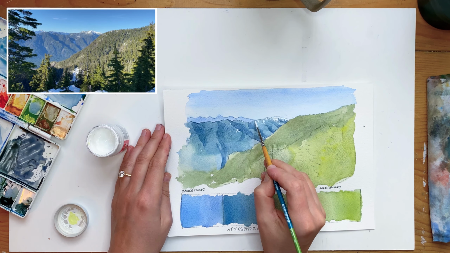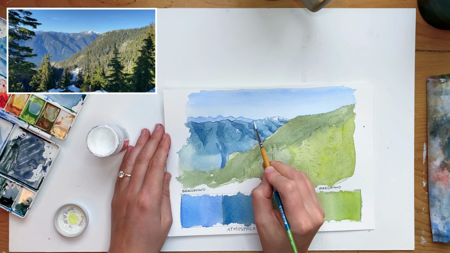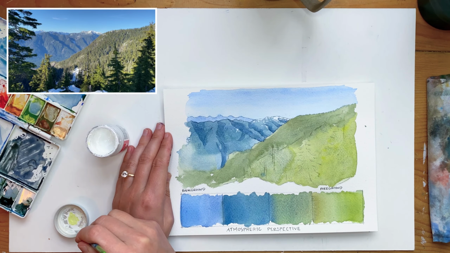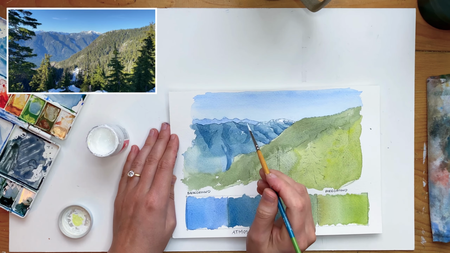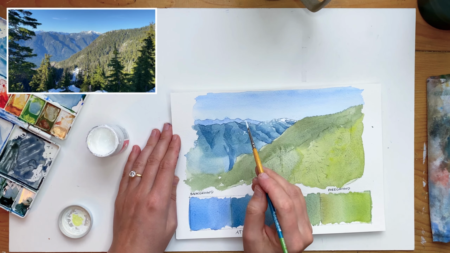And the key here, I wouldn't say I'm doing a fantastic job, but whatever. The key here is that I'm doing irregular sized marks. There's no pattern to it. They're different. Some are small and some are big, and that's what makes it look real. There should not be a pattern to these marks. Okay, let's put in just a little bit.